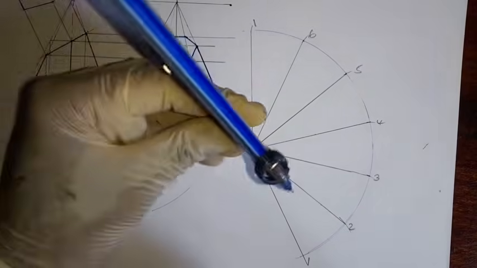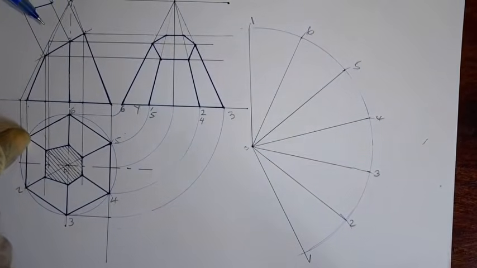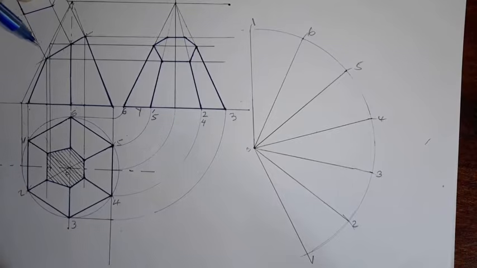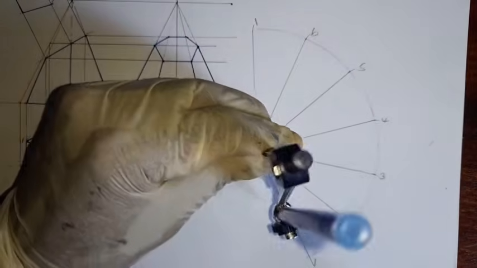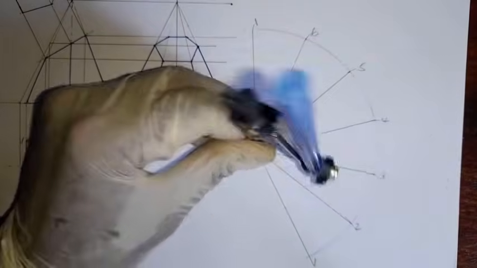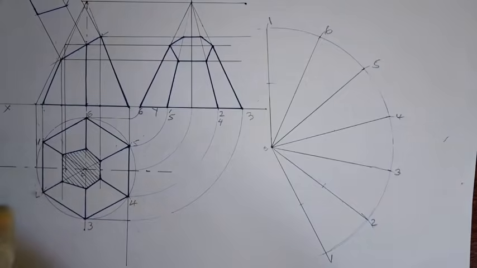Then you come here, you cut where we have this point. It is on 1 and 2. So we carry it and we cut where we have 1 and 2.